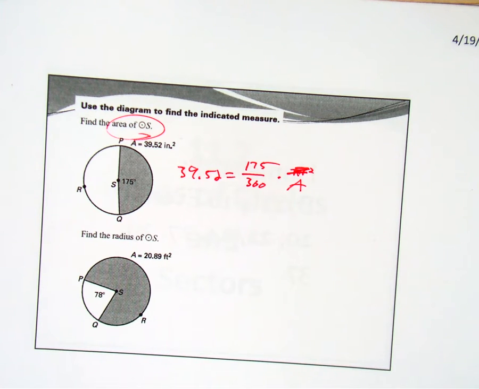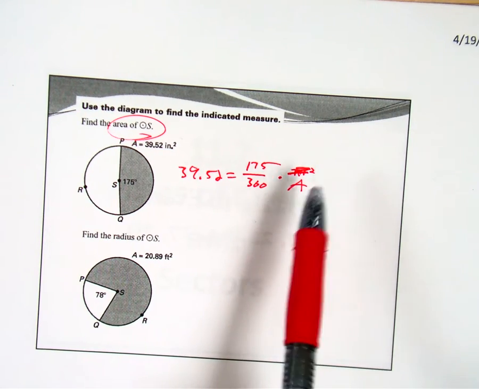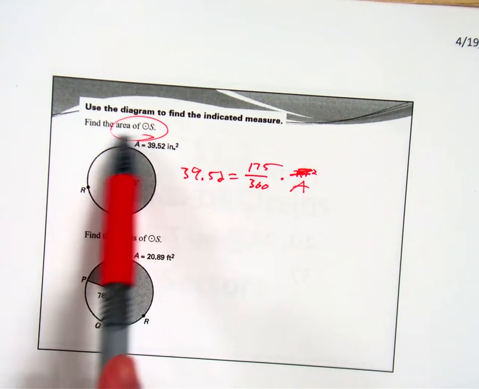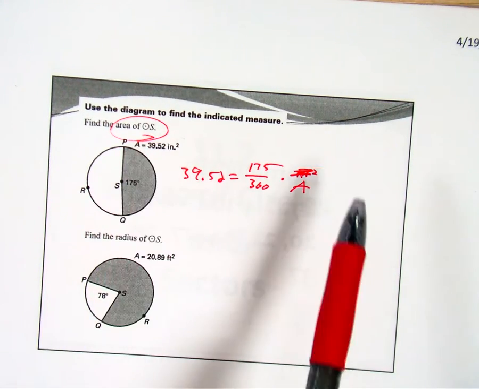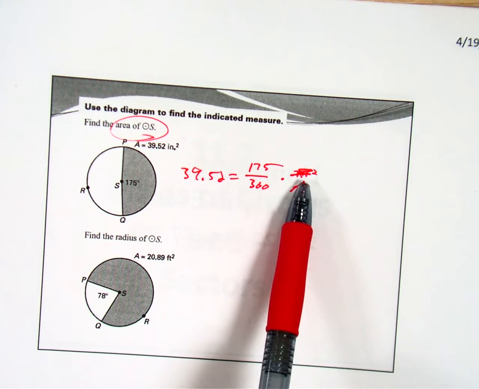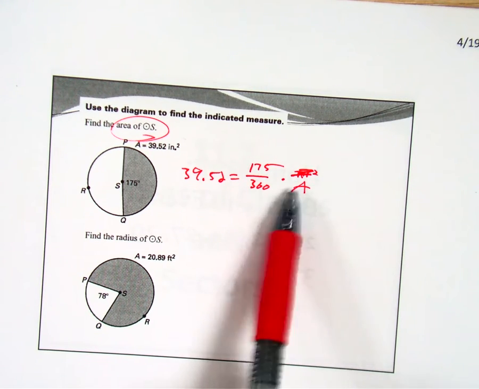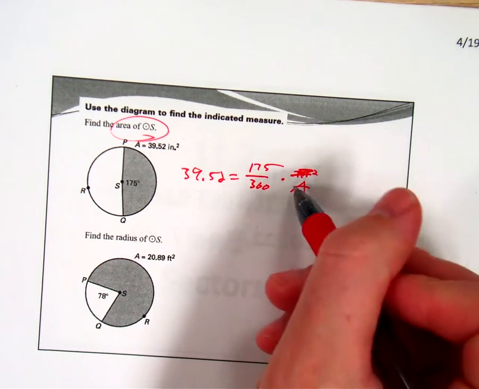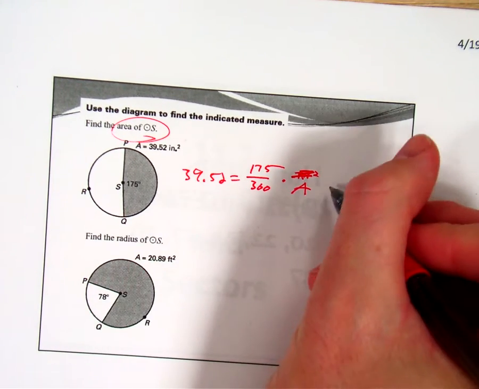We had a few problems like that yesterday with circumference, where if you did the whole long formula, you would have gotten your radius, and then you'd have to go forward and find your circumference. That would have been the same thing. You'd have gotten your r, and then you'd have to go forward and find the area of the whole circle, where part of that formula was pi r squared, which would have been the whole area of the circle. So we're going to save ourselves some time right here.